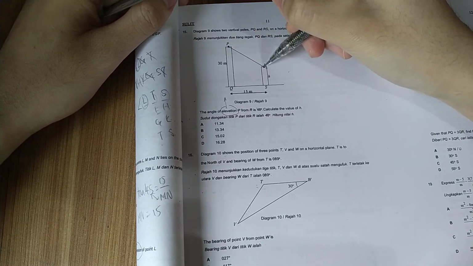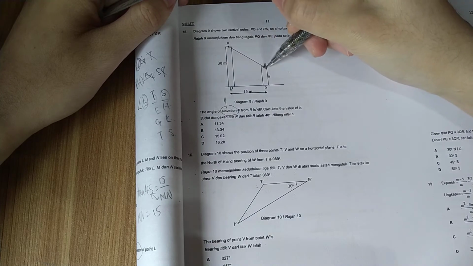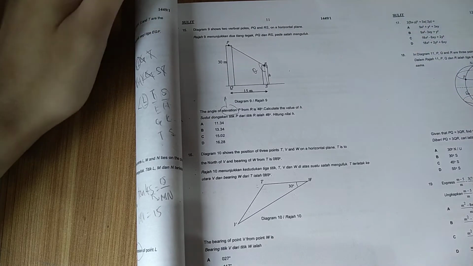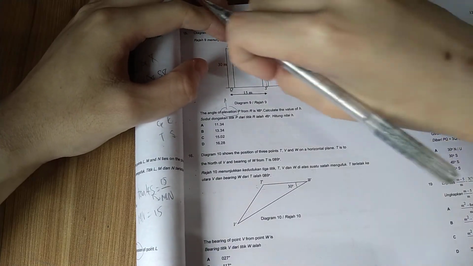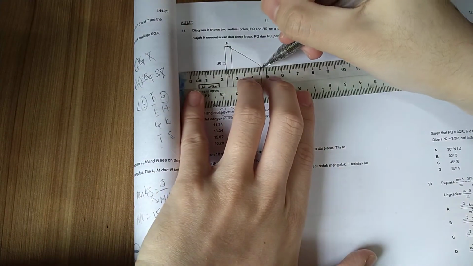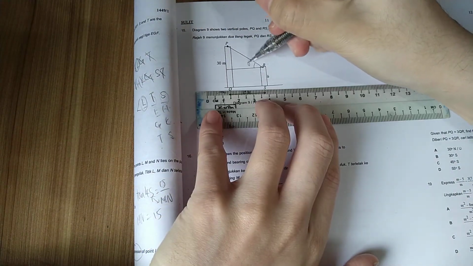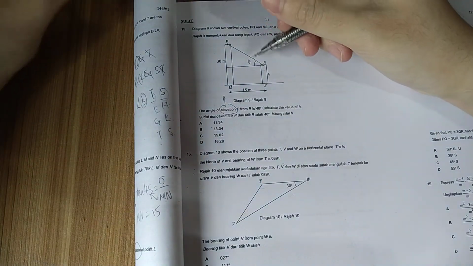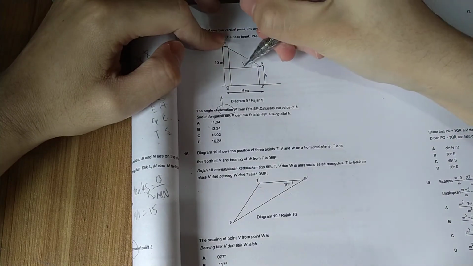So imagine you're standing at R and you're looking up to P. So where is your angle of elevation? Maybe some of you will do this and tell me, oh, this is the angle of elevation. Remember, you always start with horizontal line. You always need to draw a horizontal line like this, and then baru you look up. This is the angle of elevation. Okay, this is the correct way of determining the angle of elevation. So here is 48 lah. So I should actually write 48 here.